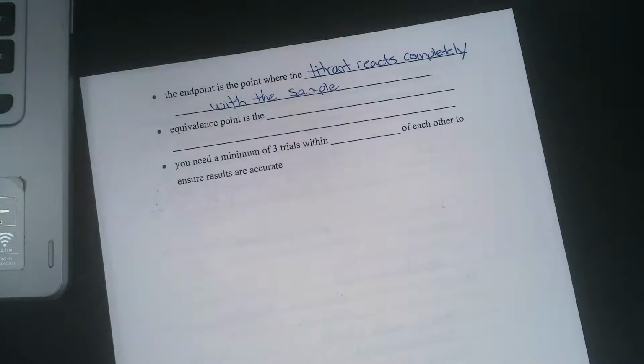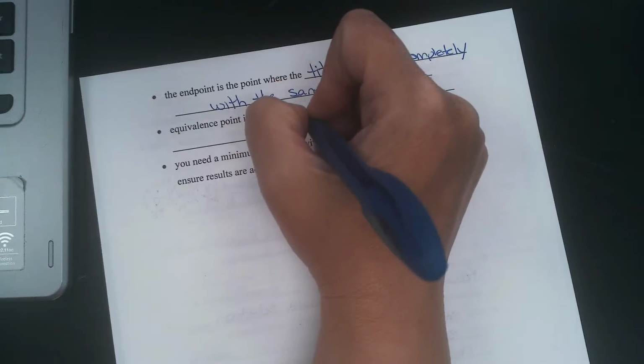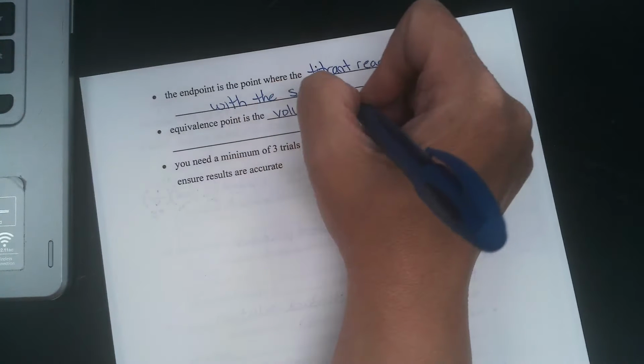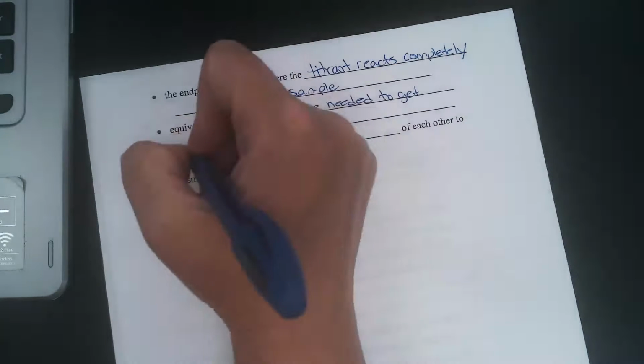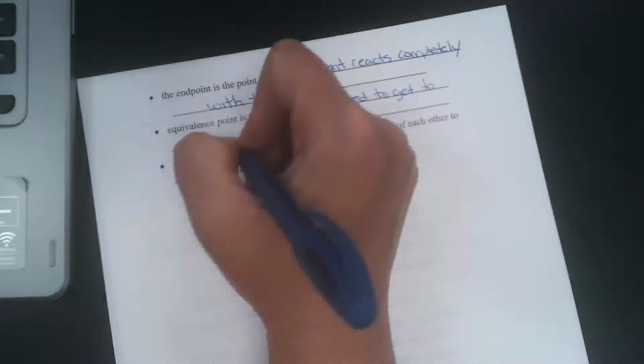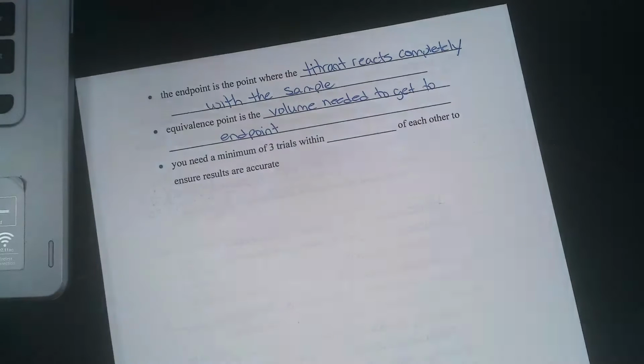An equivalence point, so sometimes these words get interchanged, is the volume needed to get to the end point. It's the amount of standard that we added to make the reaction go to completion.